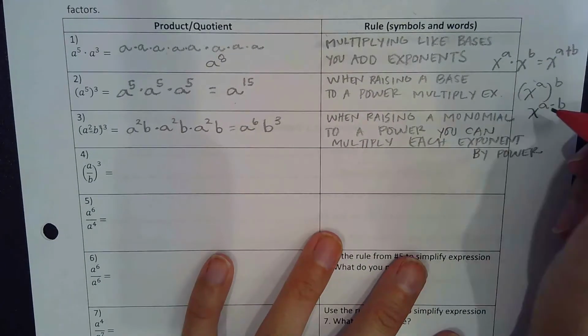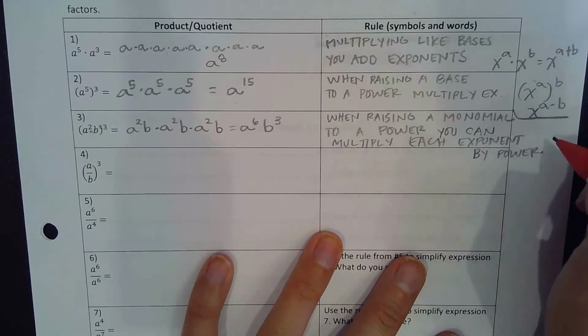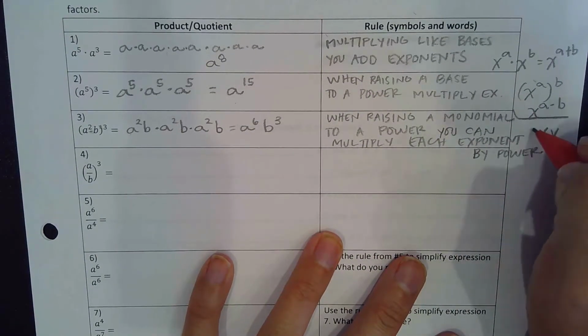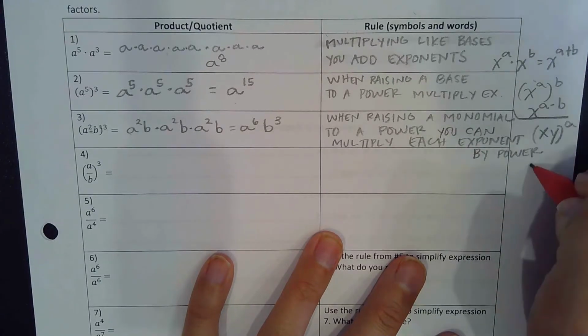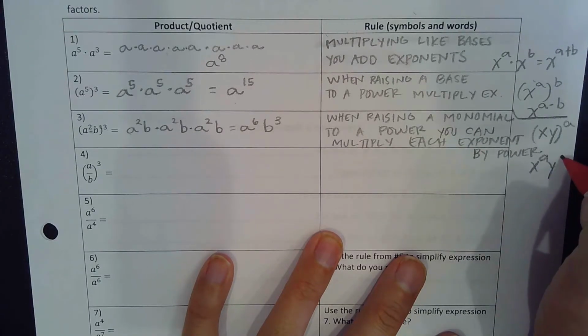So, what I mean by that is if you've got xy raised to the a power, you can say x to the a power and y to the a power.